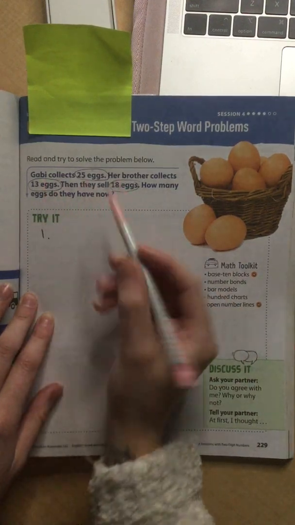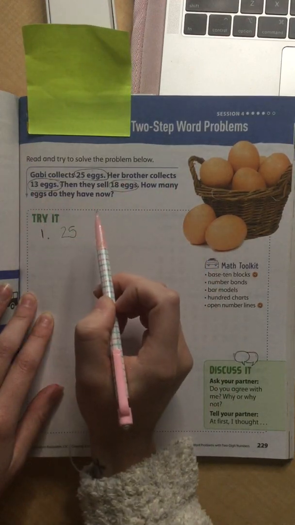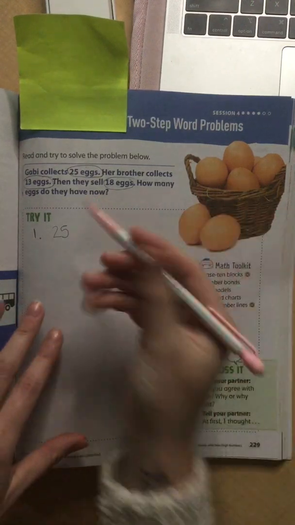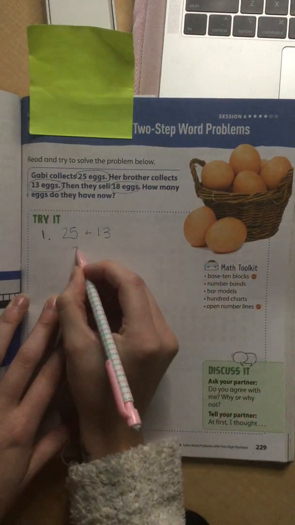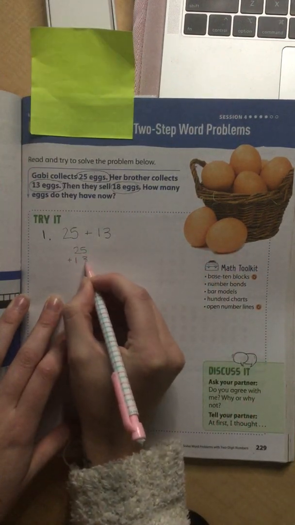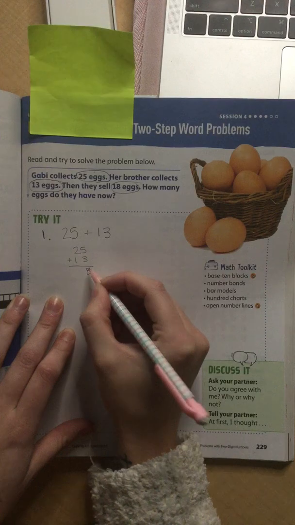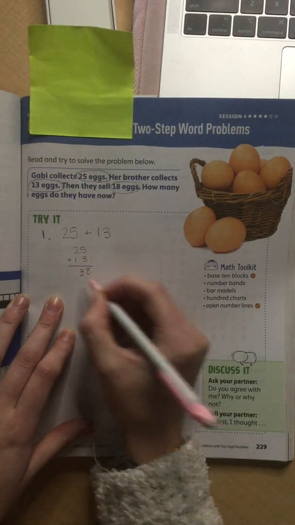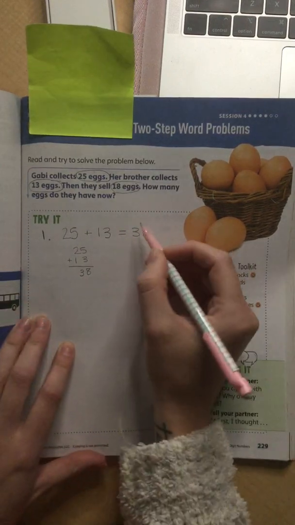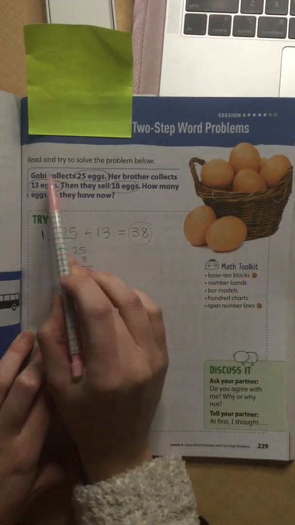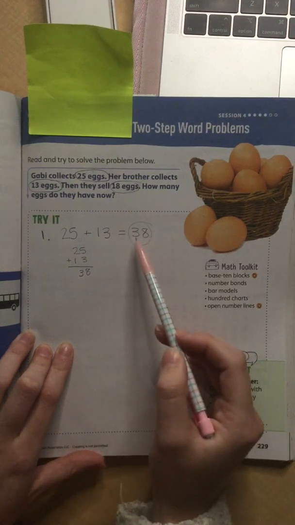So Gabby has 25 eggs, and her brother collects 13 eggs. To find the total, we're going to add those two together. So 25 plus 13. When I do 25 plus 13, I'm going to add my ones together. So 5 plus 3 equals 8, and 2 plus 1 equals 3. So I get 38. Now that I have 38, I have my answer for Gabby collects 25, her brother collects 13. Now I have a total together, they collected 38.